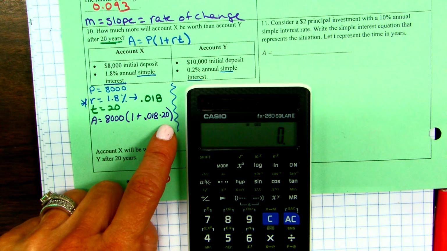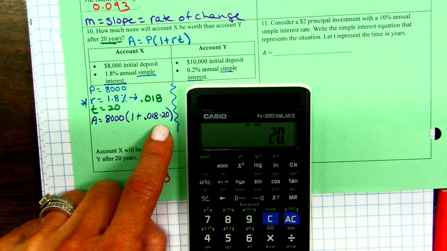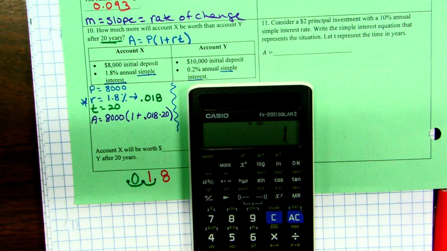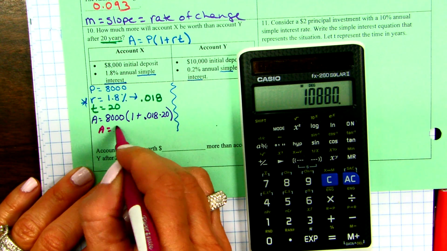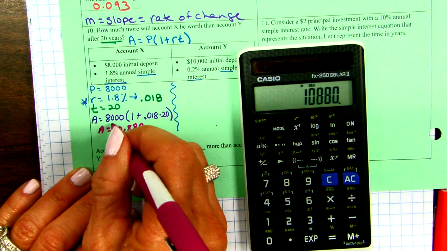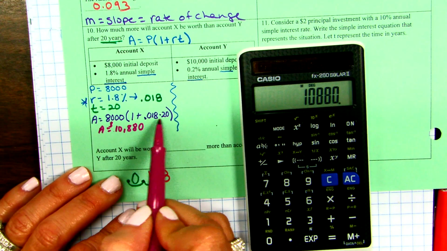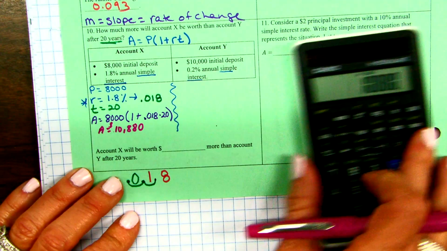So you actually work right to left. We're going to multiply in the parentheses, then add 1. So that's 20 times 0.018, or the other way around, right? 0.018 times 20 is where we started. Plus 1, times 8,000. So the account X would have $10,880 in it. That's a dollar sign. So I did 0.018 times 20 plus 1, so that gave me my parentheses, then times 8,000.